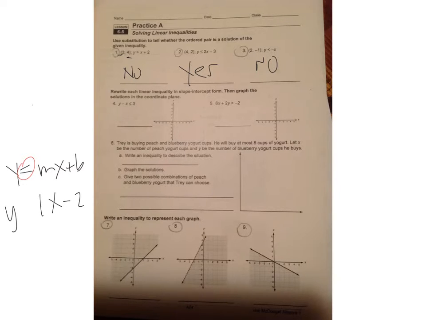And now we have to figure out, is it greater than or equal to, less than or equal to. It's a solid line, so we have to have that or equal to. And the line is getting shaded above, so it's going to be greater than. And thinking, well, I'm not quite sure, I'm still kind of new to this. Why don't we pick that (0, 0) point?